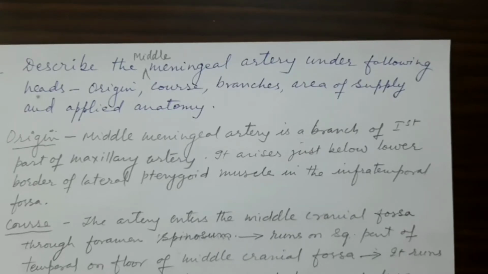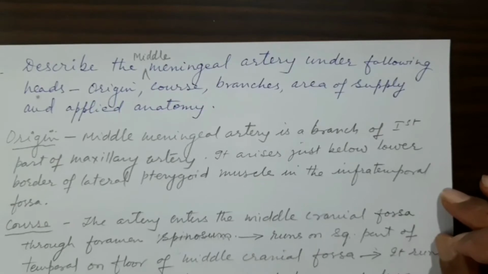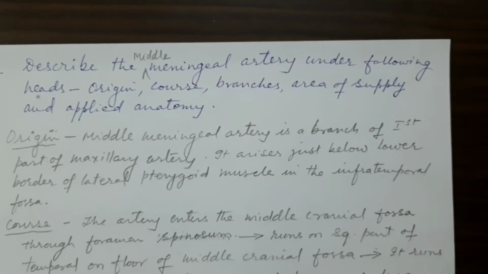So this maxillary artery after its origin runs towards the infratemporal fossa and lies on the superficial surface of the lateral pterygoid muscle. But as soon as it takes its origin in the infratemporal fossa, the maxillary artery from its first part gives a branch, what is called the middle meningeal artery.